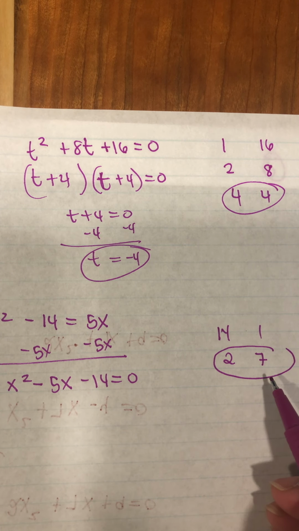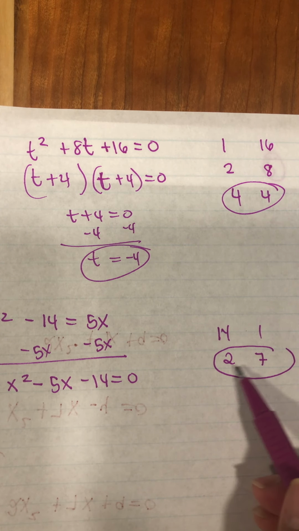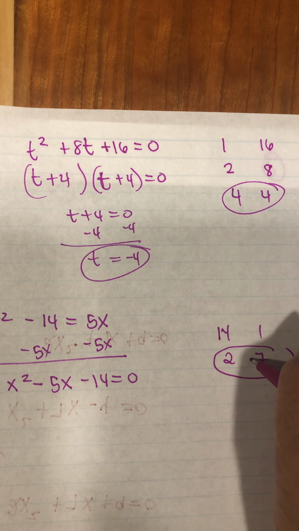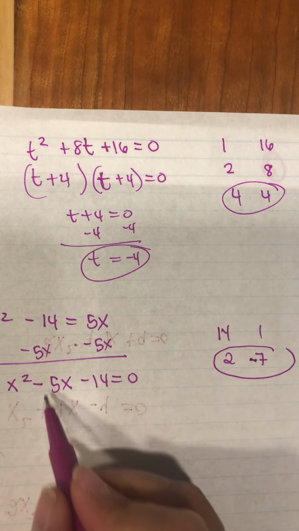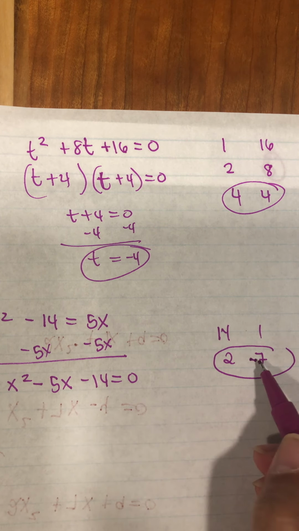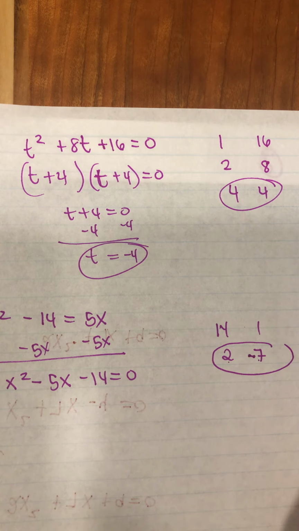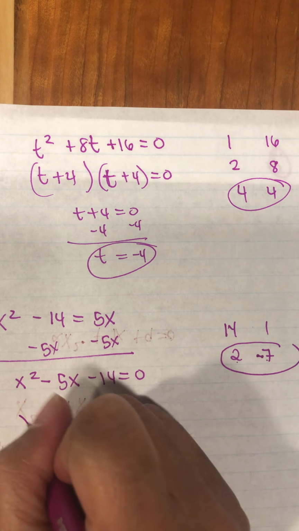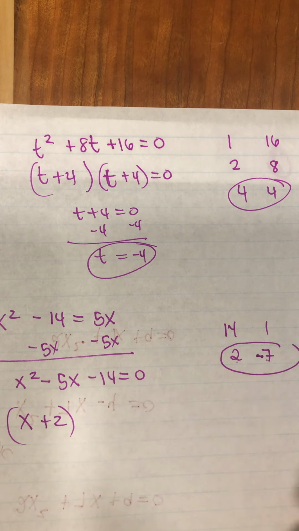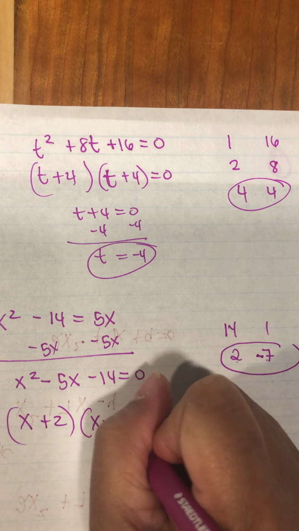So which one should be negative here? I can do negative 7 because this is a negative 5. So negative 7 plus 2 would give me negative 5. So these are your factors. Your factors would be x plus 2 and then x minus 7.